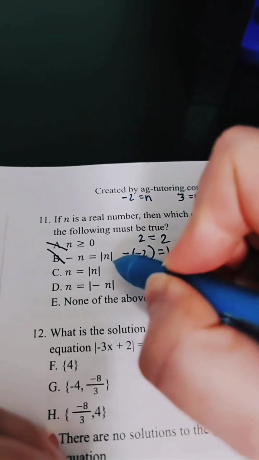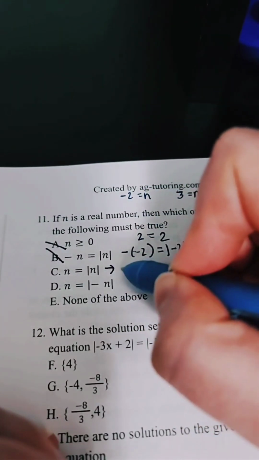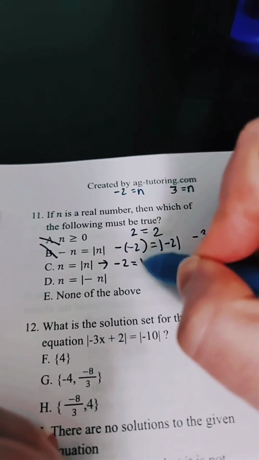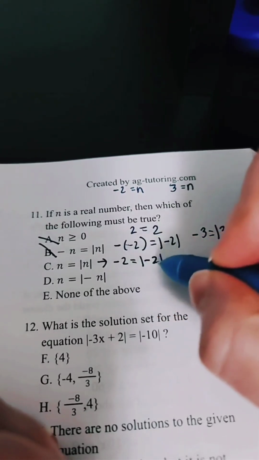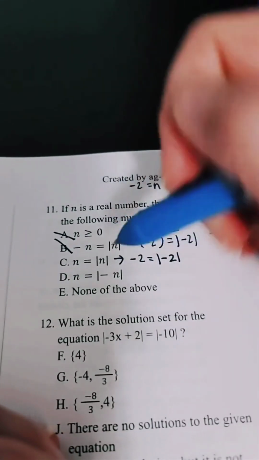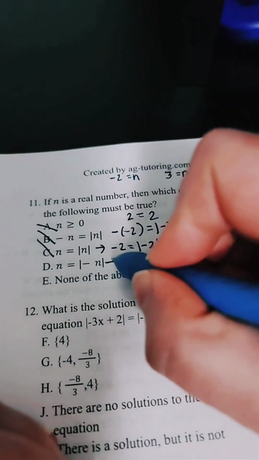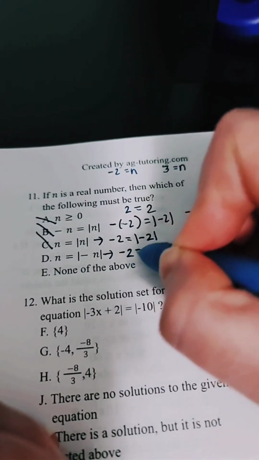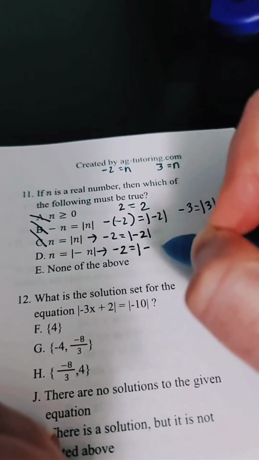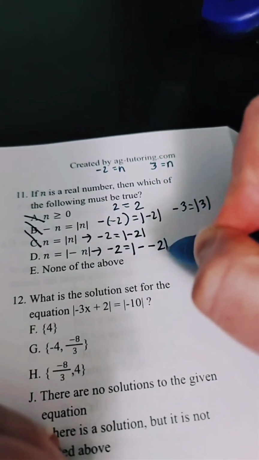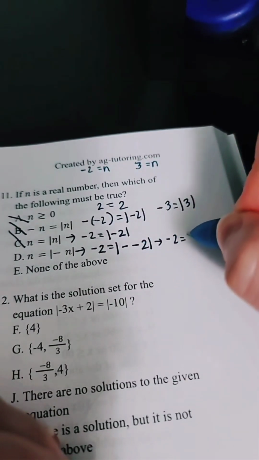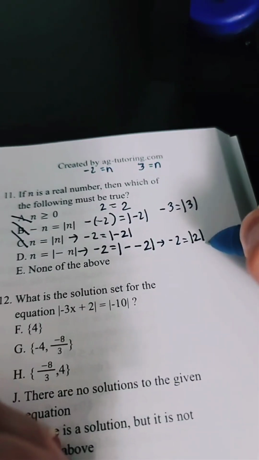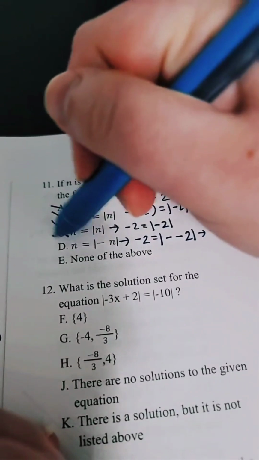Then let's go to letter choice C. We have -2 is equal to the absolute value of -2. It can't be negative. You can't take an absolute value and get a negative number, so it's not that one. Let's try the next one. We get -2 is equal to the absolute value of the negative of -2. A negative of a negative is positive, so -2 is equal to +2. That's not right. So it should be E, none of the above.